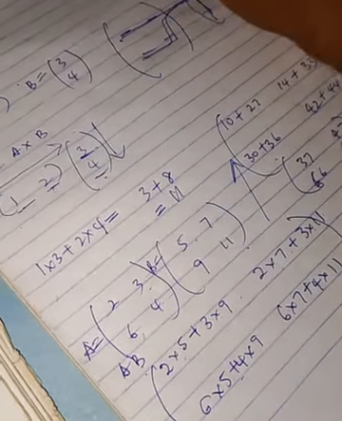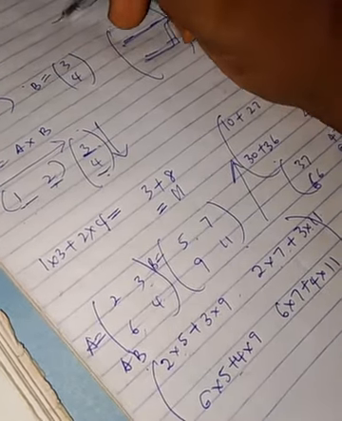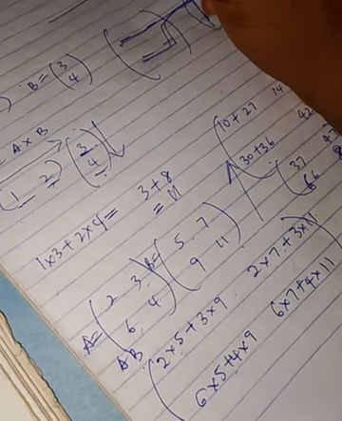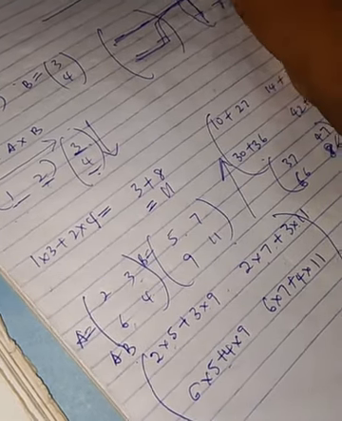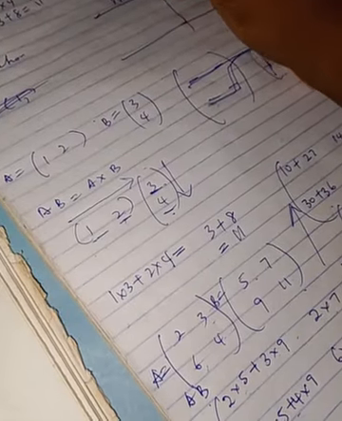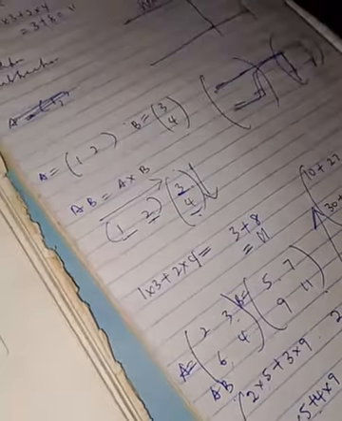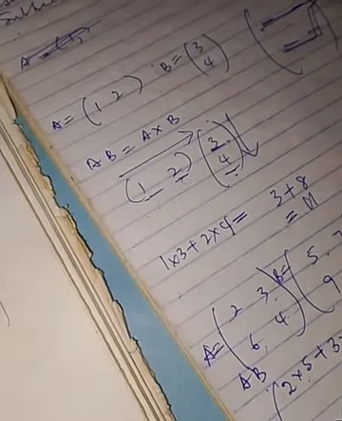So this here, this again will still come here, the same. Then this one here will still come again and affect this one. So that one will still come again and affect this one here. That's how you multiply matrices. So let's try more questions and see what we get.